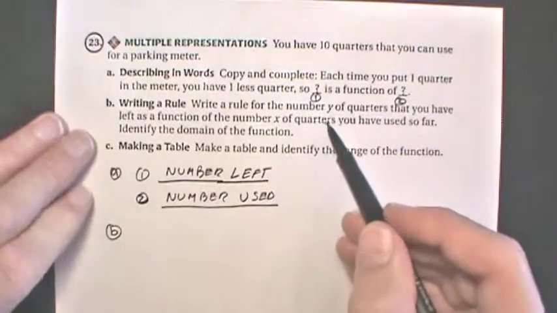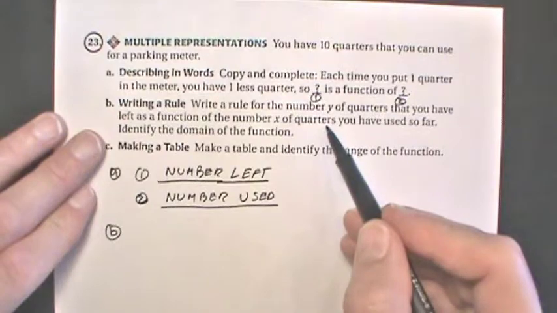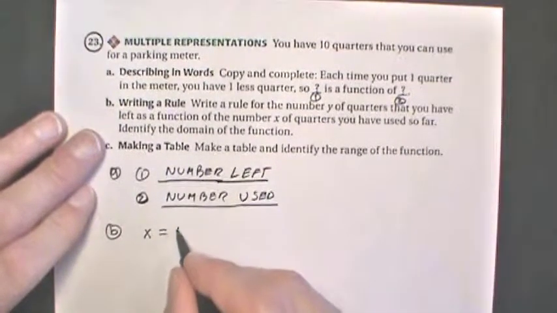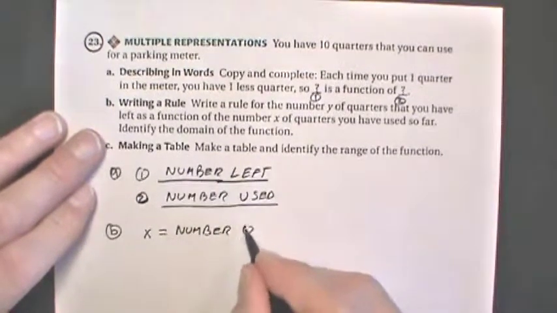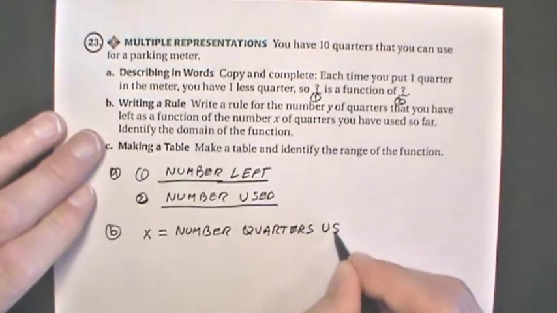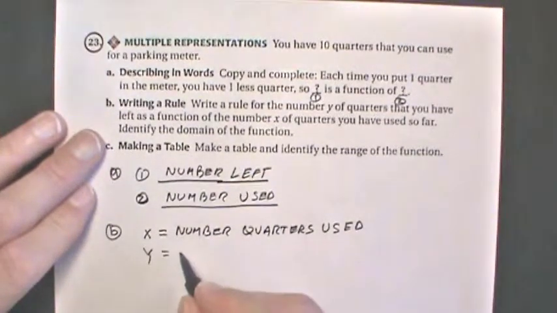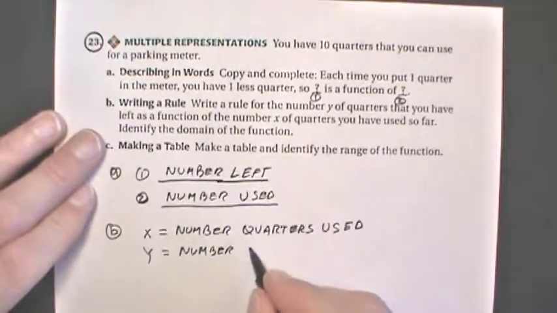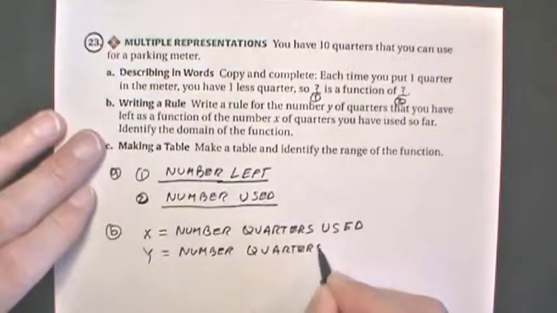For B, we want to write a rule for what we talked about in this problem. So let's make X the number of quarters used, and Y will be the number of quarters left.